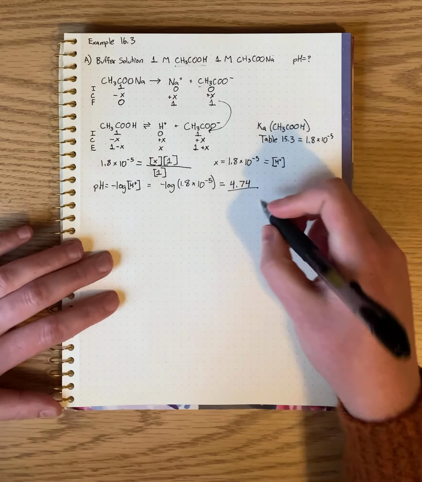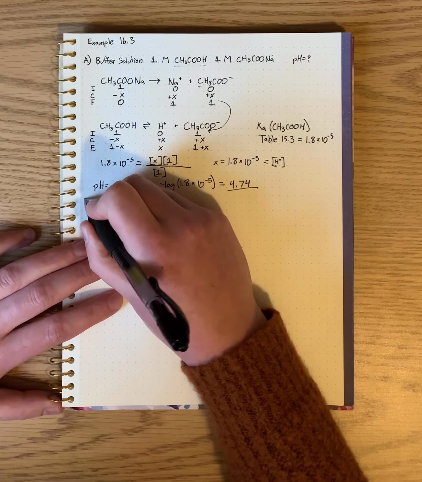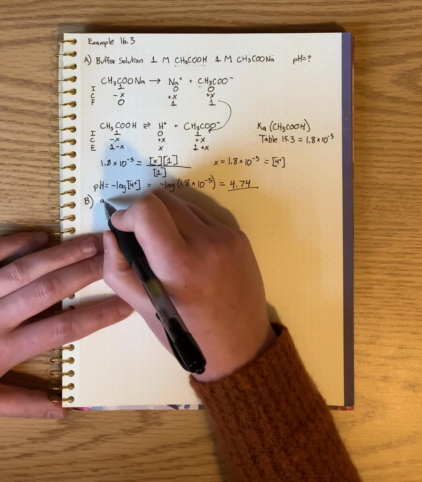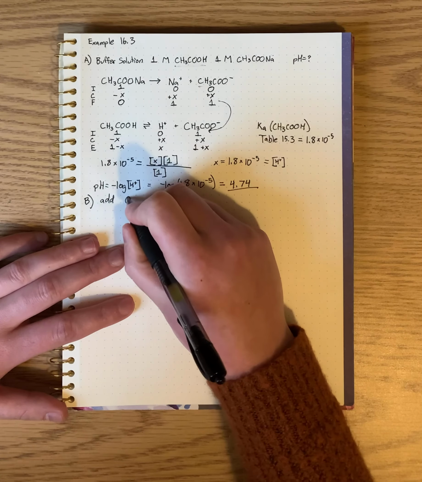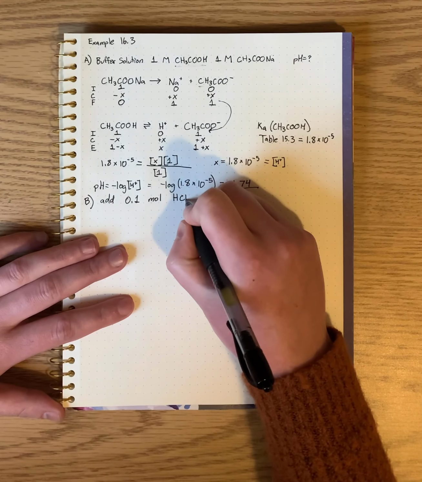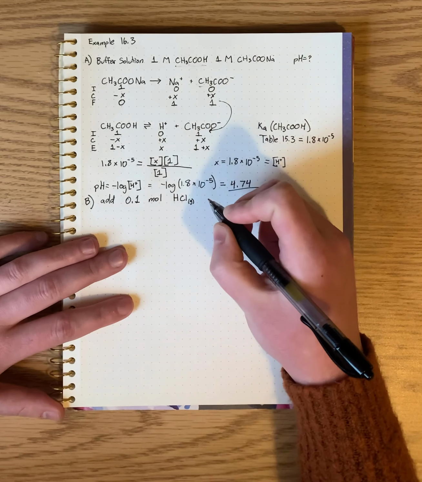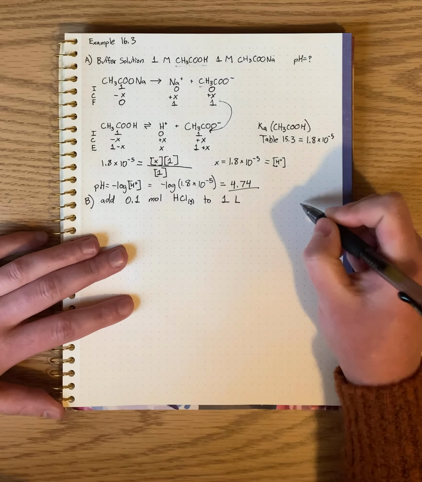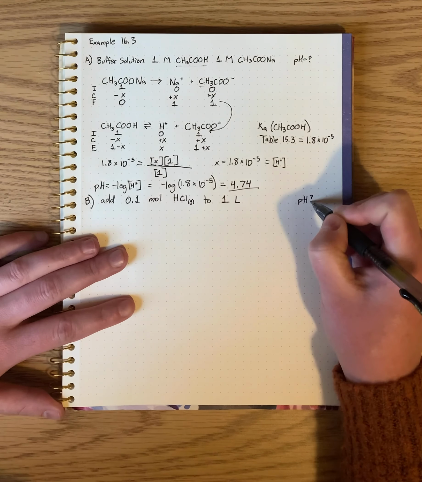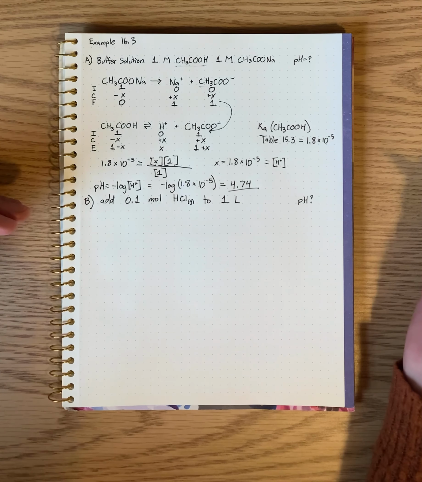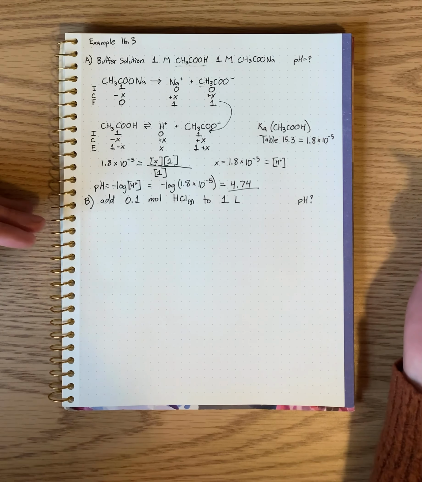Let's move on to part B, where we start to mess with our buffer a little bit. Part B says that we have our buffer solution, and to that we add 0.1 moles of hydrochloric acid gas, so the volume doesn't change, to 1 liter of our buffer. And we want to know what is the new pH. Basically, we want to know, is our buffer effective at being a buffer and maintaining a stable pH when acidic or basic substances are added?